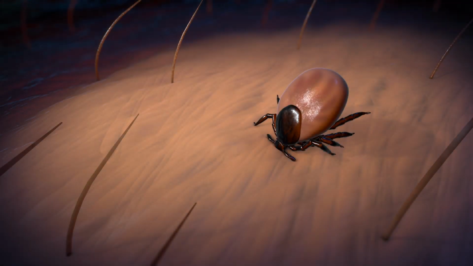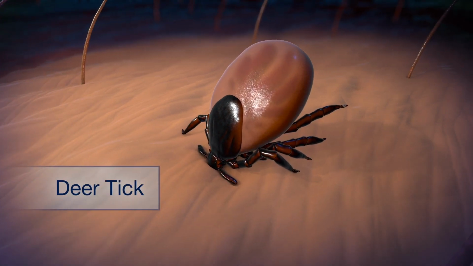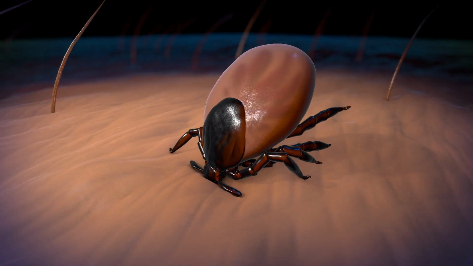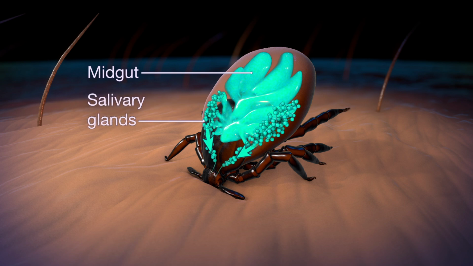The bacteria that cause Lyme disease are commonly passed to humans from the deer tick in North America. This deer tick nymph is about the size of a poppy seed. After the tick starts feeding, the bacteria move from the midgut to the salivary glands and pass through the saliva into the skin over a period of several days.